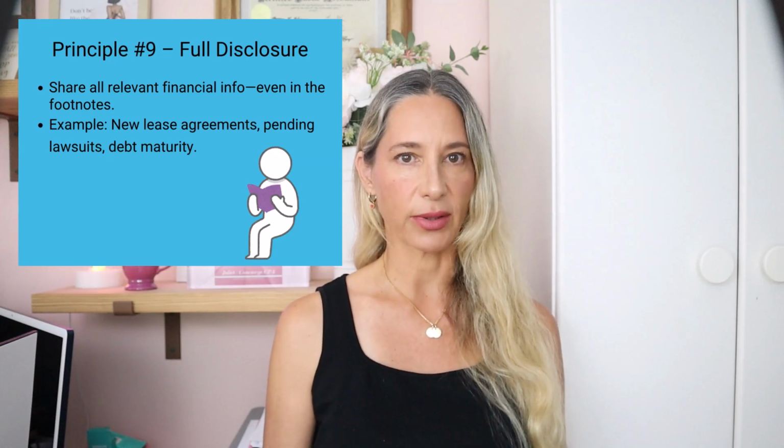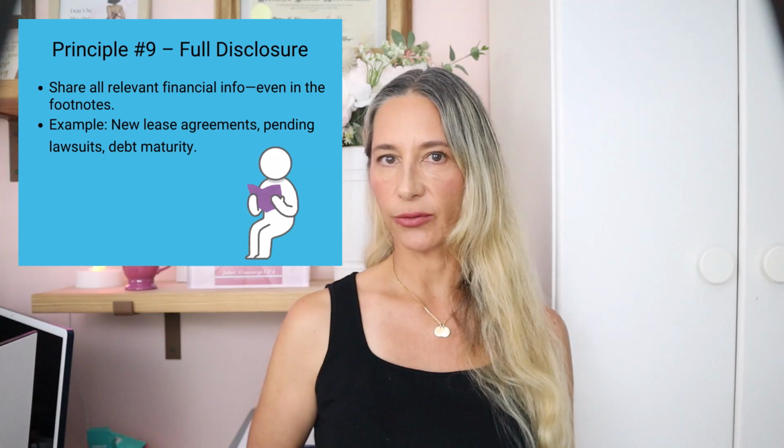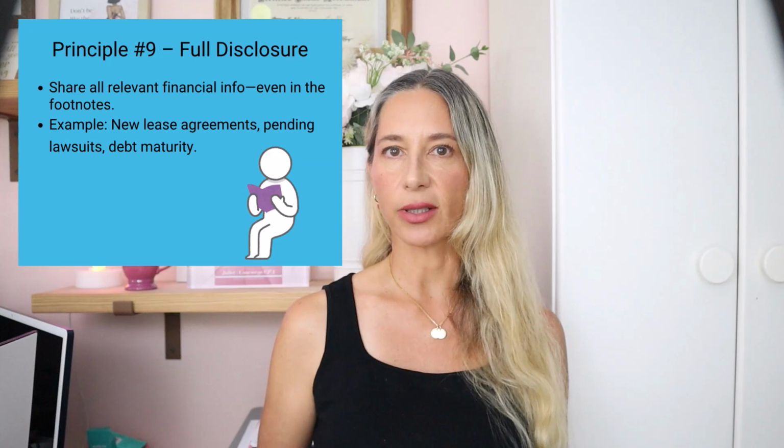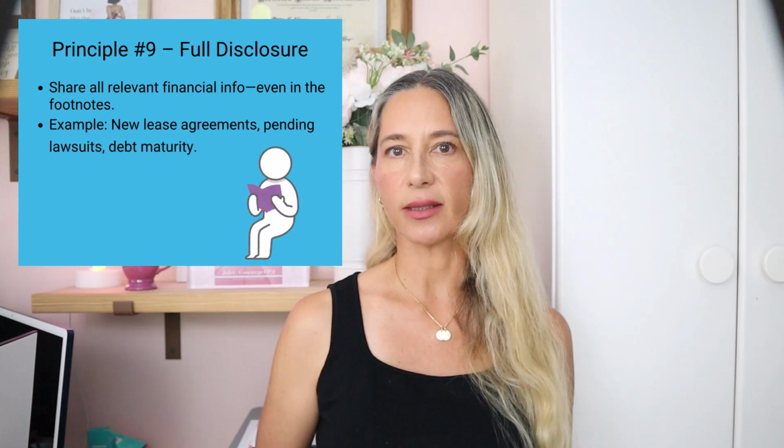That includes disclosing events, risks, or obligations that aren't always obvious in the financial statements themselves, often through footnotes or supplementary schedules. Let's say a company recently signed a major long-term lease agreement for a new corporate headquarters. Even if the lease hasn't started yet and the payments won't begin until next year, the company must disclose the terms of the lease in the footnotes, because it represents a significant future obligation that affects the company's financial outlook. Other examples of full disclosure include pending debt maturities, changes in accounting policies, significant acquisitions, or executive compensation agreements.